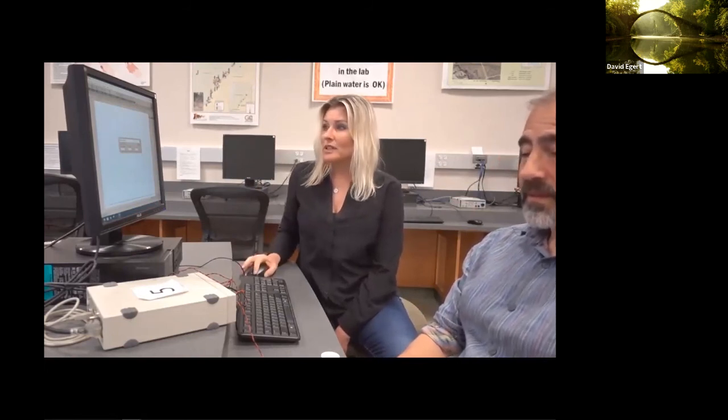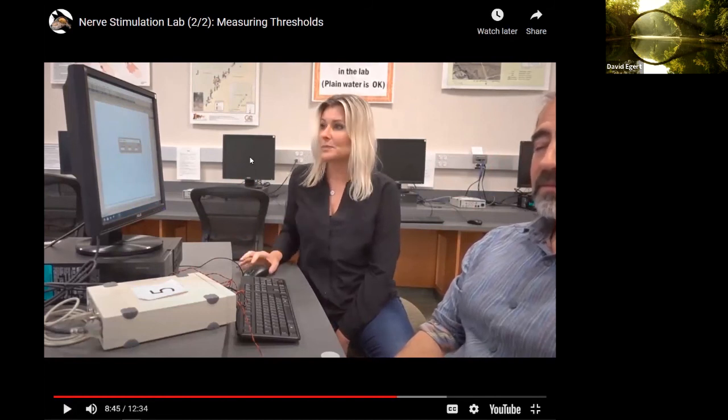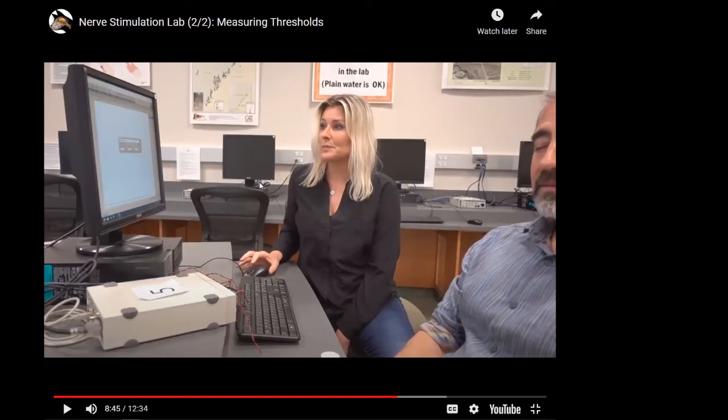And then we're going to subtract 0.6 from 1.2. So we're going to start kind of where we started last time, at 0.6. And I should mention, why are we subtracting to start each next trial again? Why are we subtracting to figure out what milliamps to start at for the new trial at the higher frequency? To account for temporal summation.